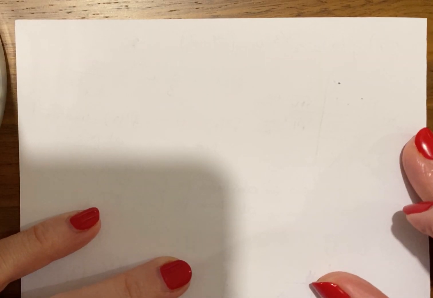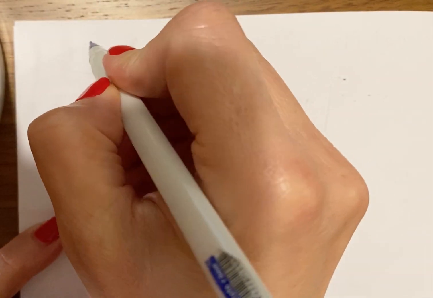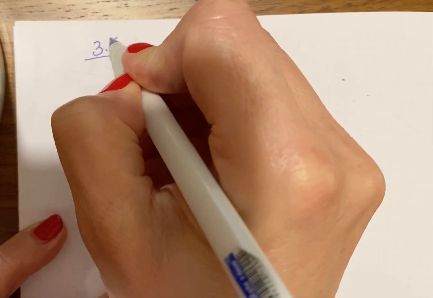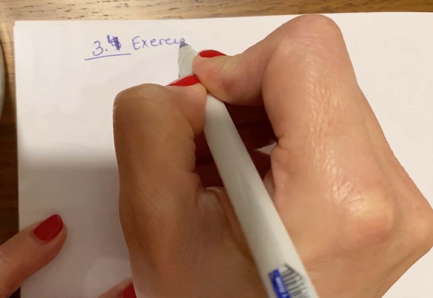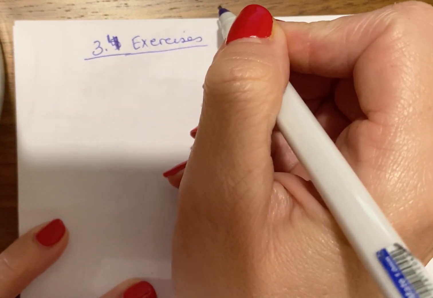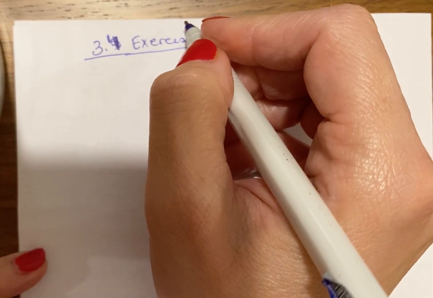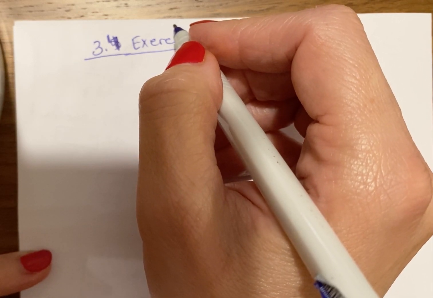Hello, for our second part of this lecture, which are exercises of section 3.4. All right, I'm going to start by solving a couple of examples from 11 to 20.